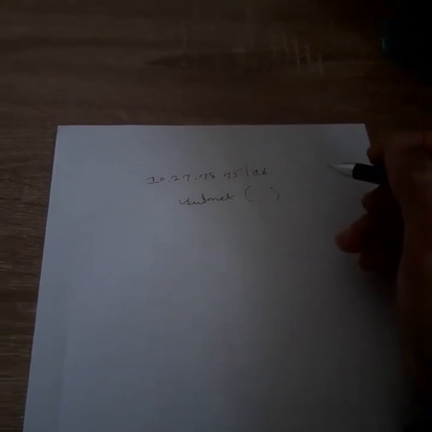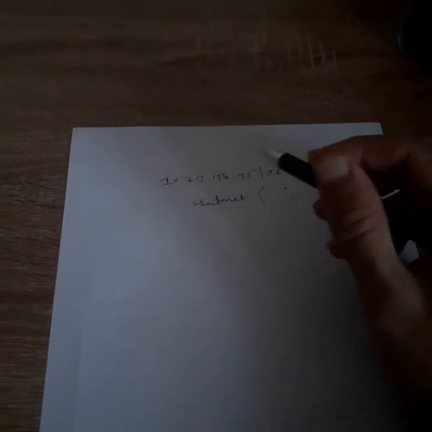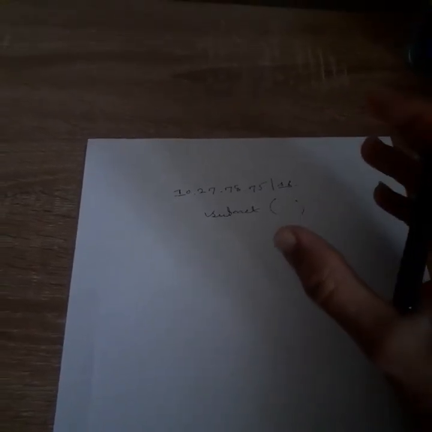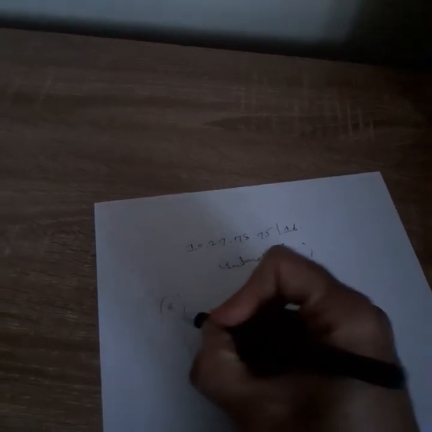So while finding the subnet, the first part is you just have something inside your mind. Just make a logic. Where would you start and where would you finish? So here the facts are.